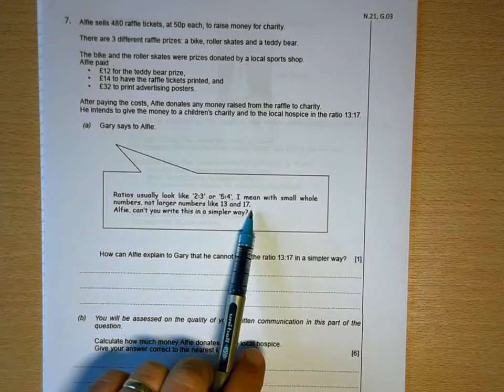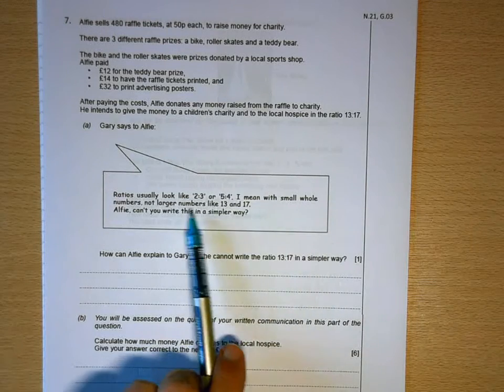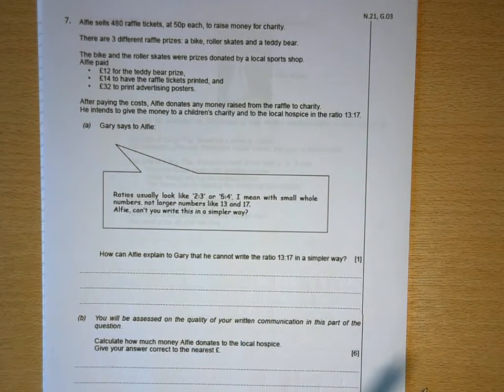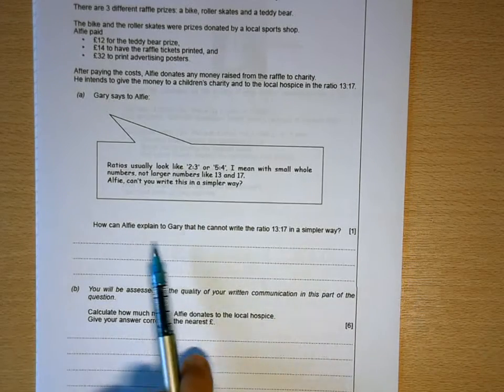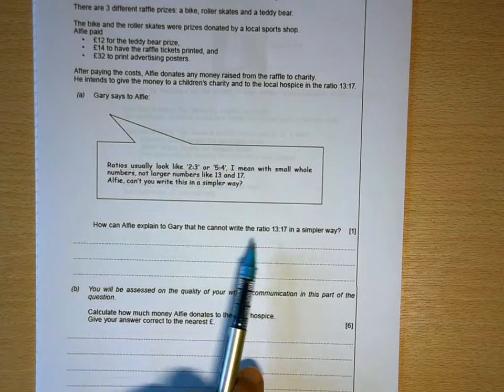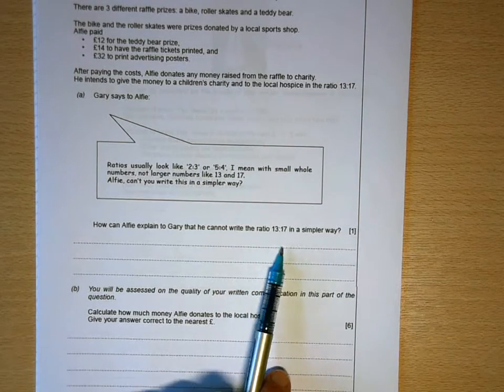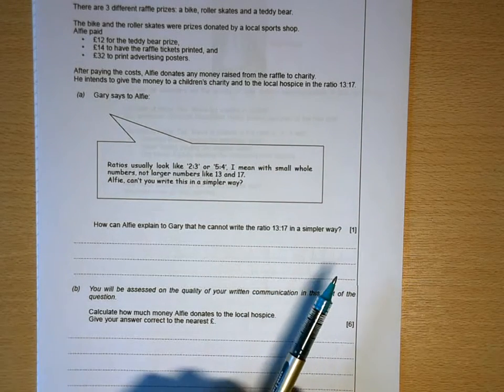I mean with small whole numbers, not larger numbers like 13 and 17. Alfie, can you write this in a simpler way? How can Alfie explain to Gary that he cannot write the ratio 13 to 17 in a simpler way?